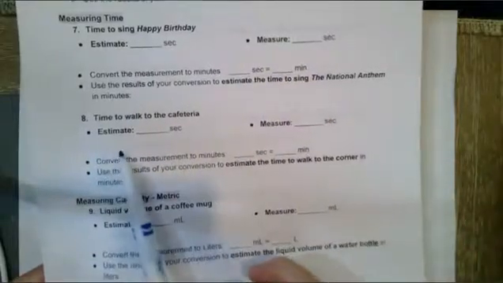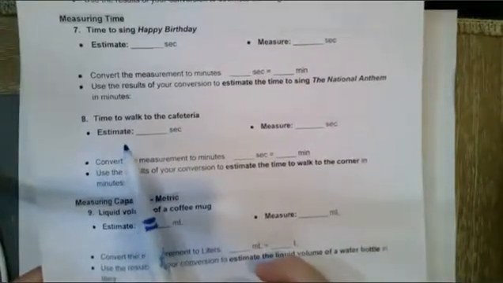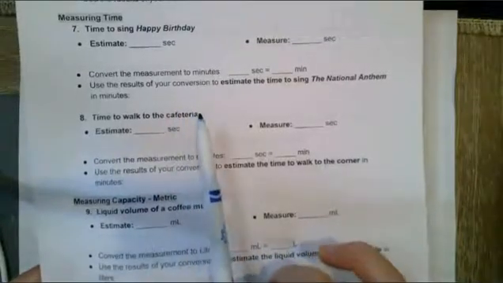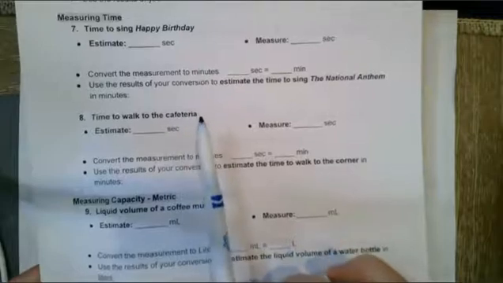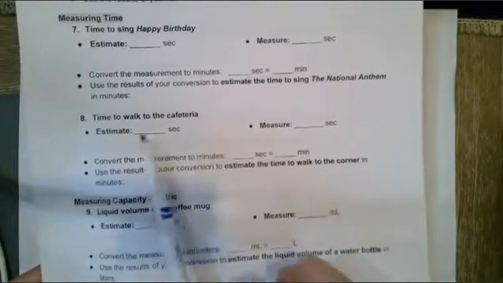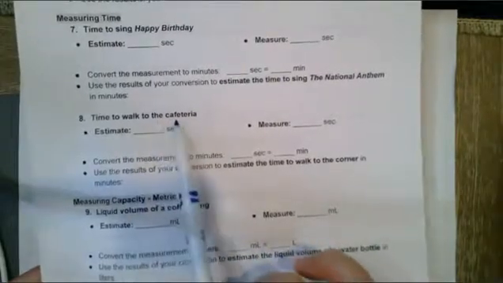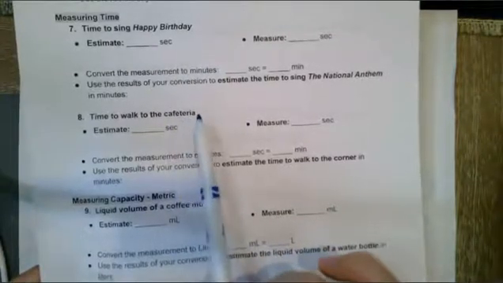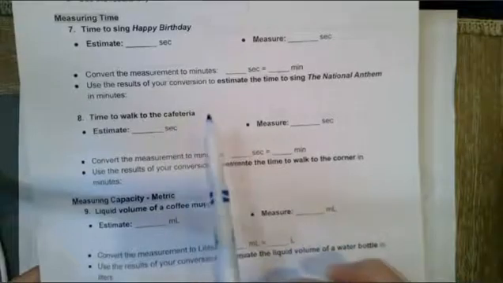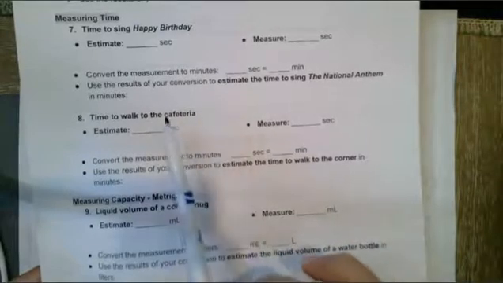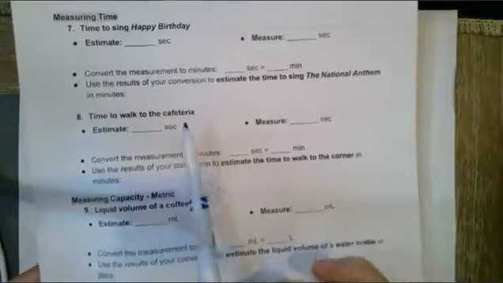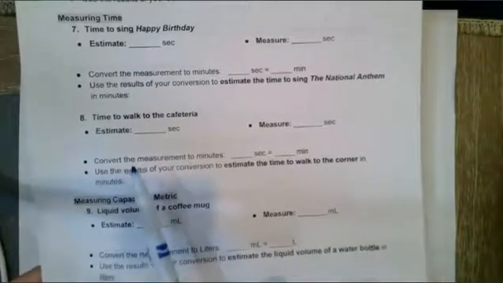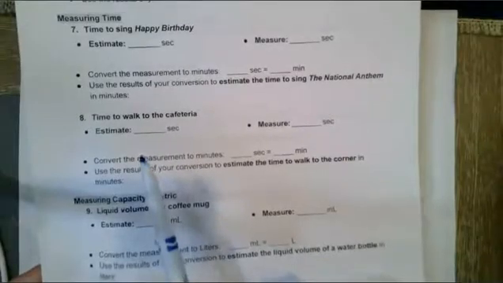And then it says time to walk to the cafeteria. Now, if you are at home, and our schools don't really have cafeterias, but maybe where you pick up your hot lunch, you can decide the time to walk to your kitchen from wherever you are in your house, or just pick another thing, cross this out, and then write it down. Maybe it's time to walk to the end of the block. Just check in with your parents to see where you can walk to that they're okay with.